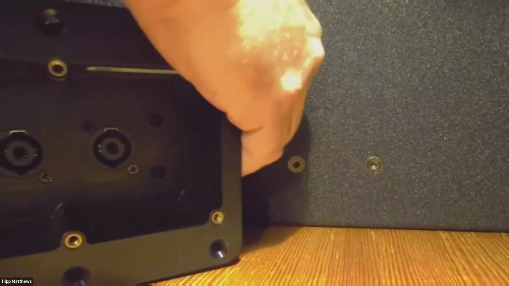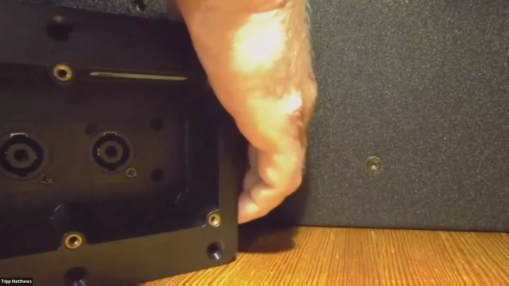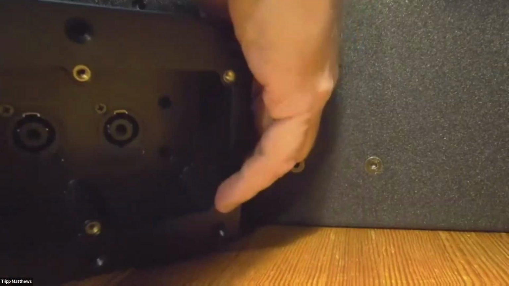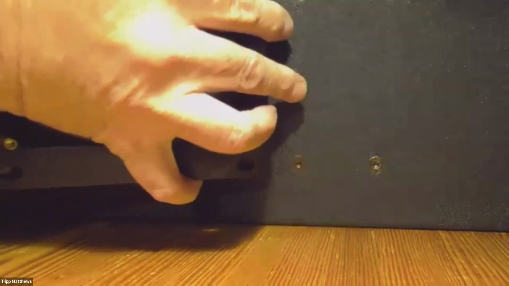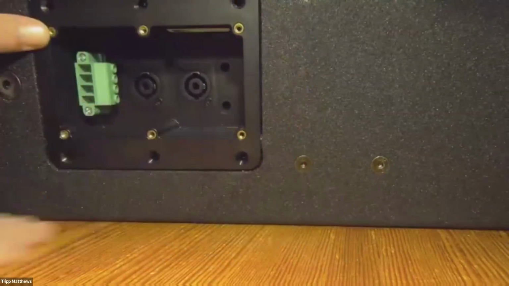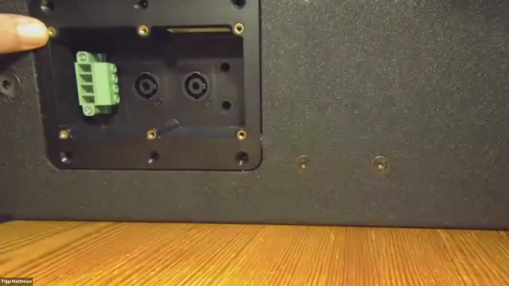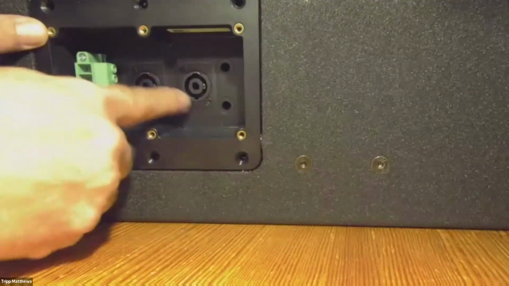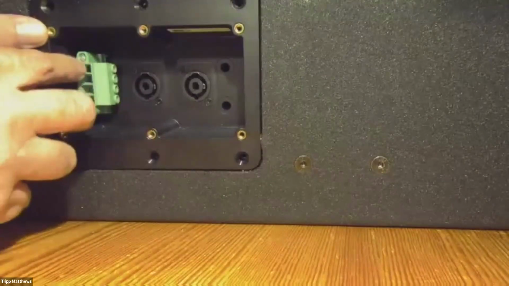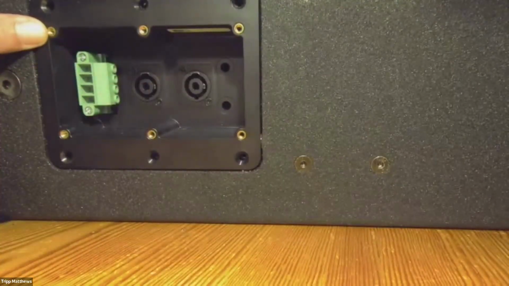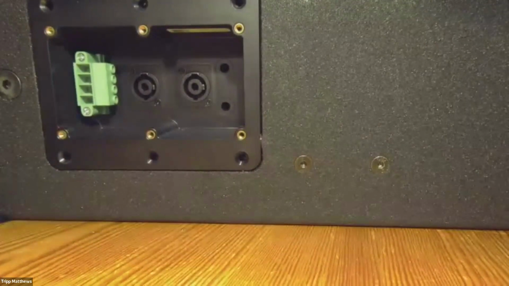You slide the pins in, slip it into passive mode, and then set it back into your cabinet. You would have an indicator showing that you're in passive mode and connect accordingly. If you were doing biamp, you would connect between the 4 pins, or NL4 on some of the boxes. But that's how that's done.